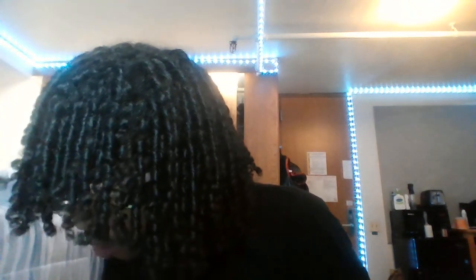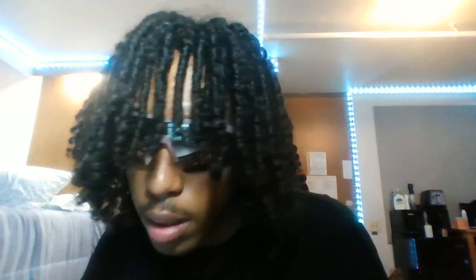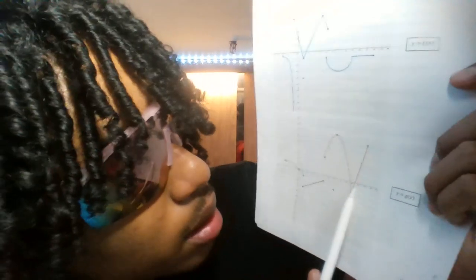Okay, so let's look at this question. It says x approaches 12. So locate 12. If we look at this graph, we locate 12 right here.